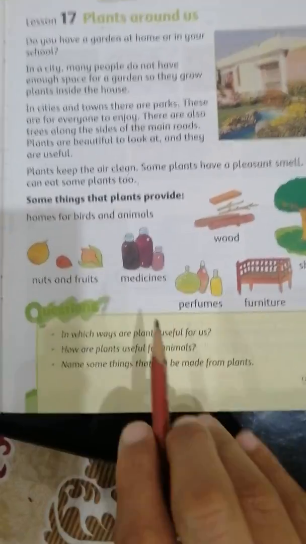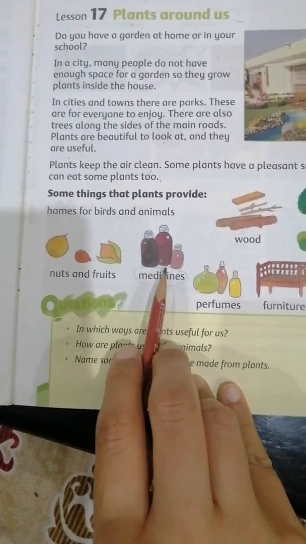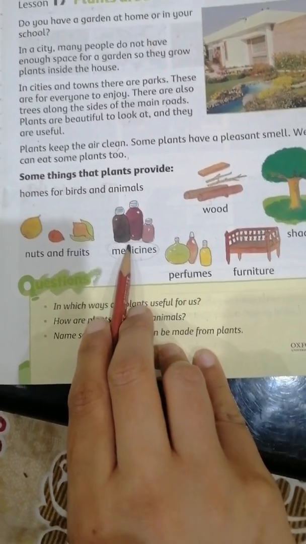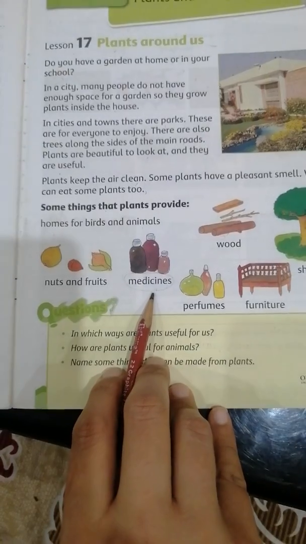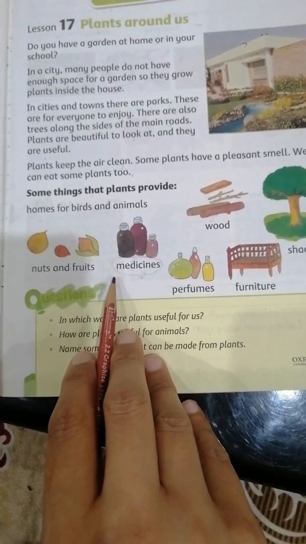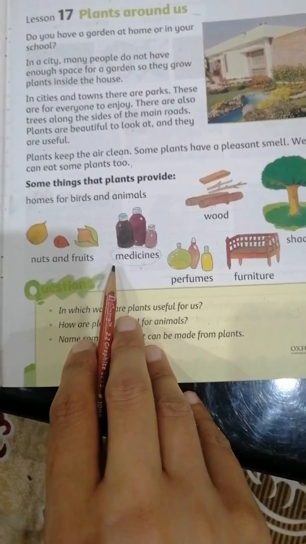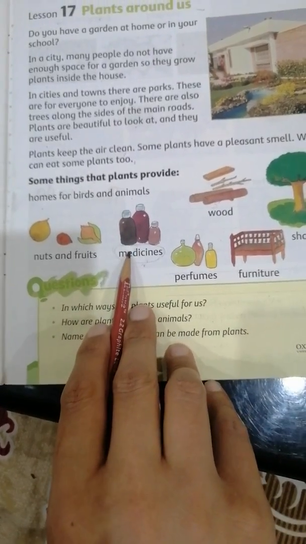They provide us medicines. Yes, dear, medicines do come from some plants. There are some herbs that the chemist or the people who are making the medicine take, and then they crush them, mix them with some chemicals, and over there they make a medicine.